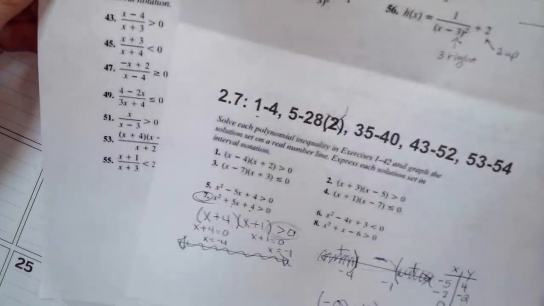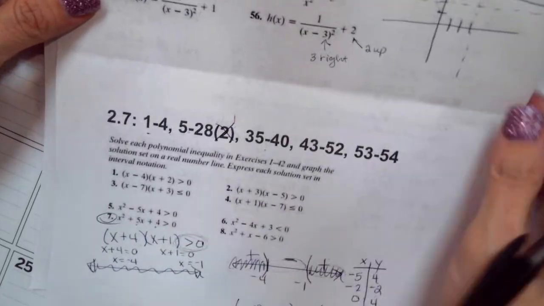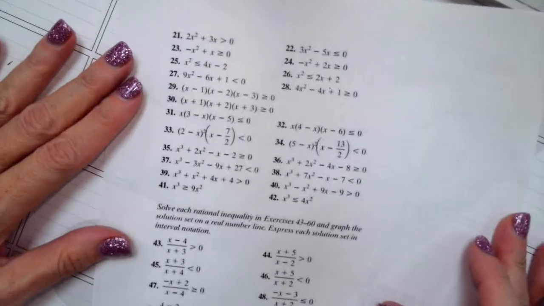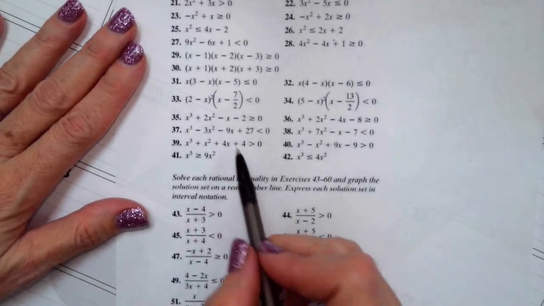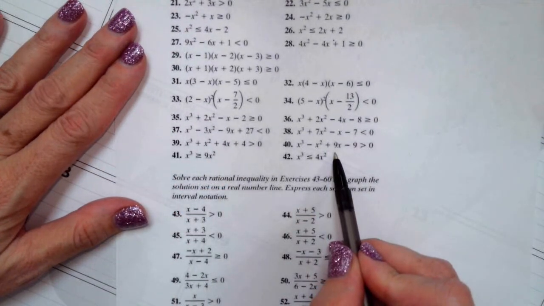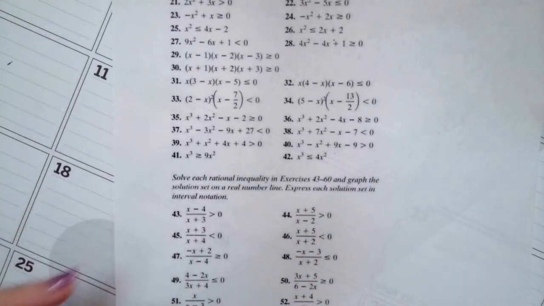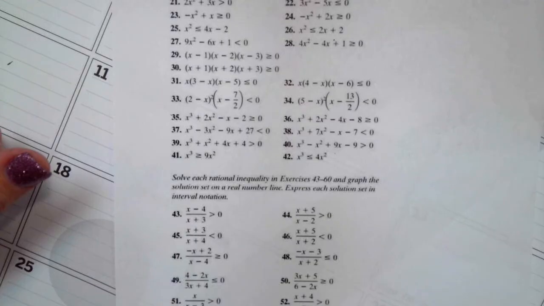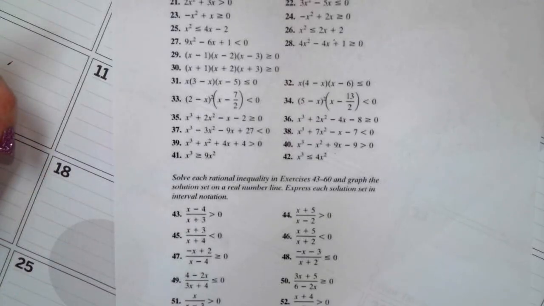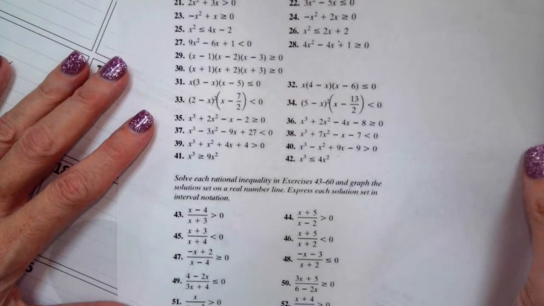Okay, so let's see. That's going to be 5 through 28. 35 to 40. This is going to be the exact same thing, except you have to factor them out before. So not hard.